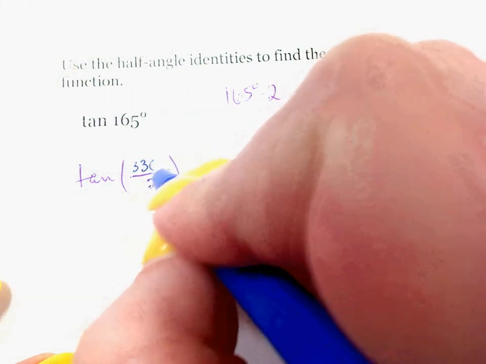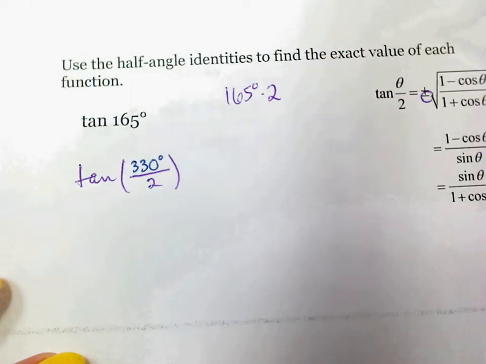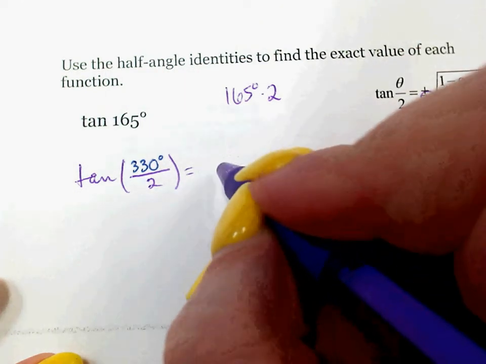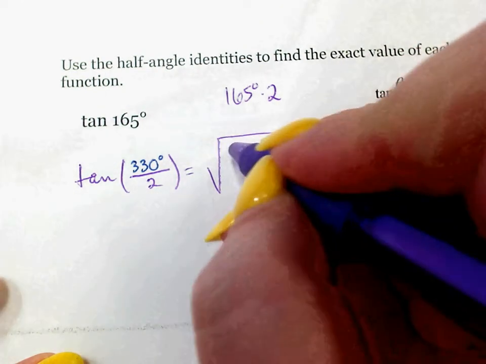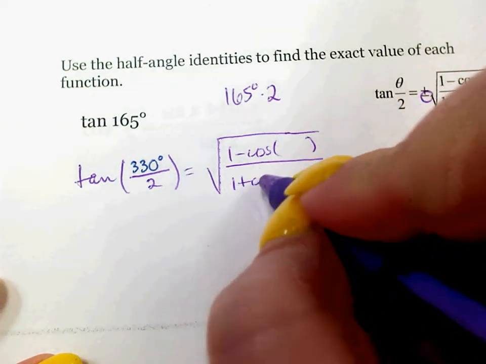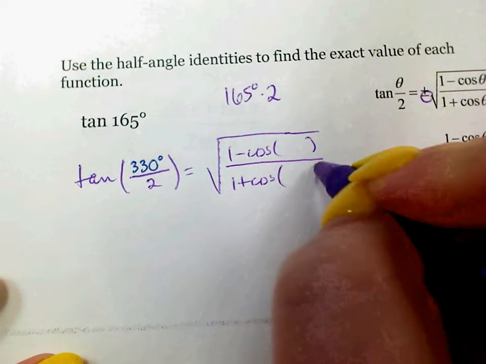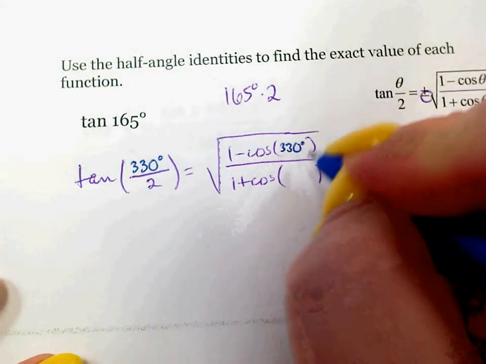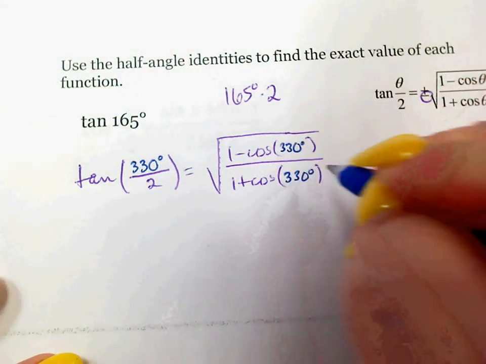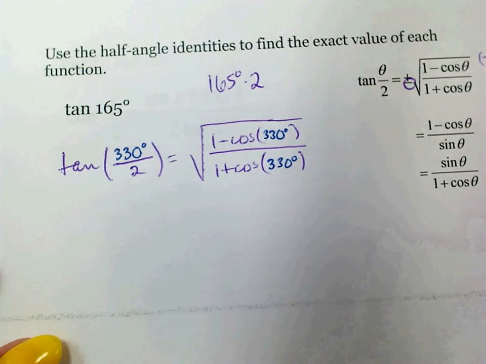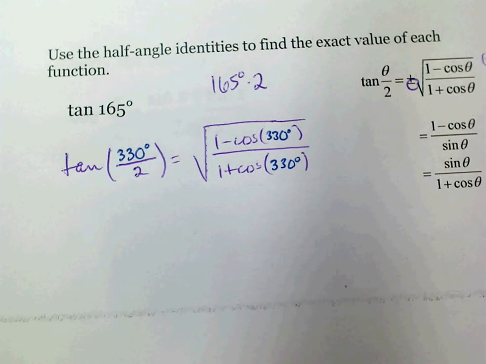So I've got the square root of 1 minus cosine of 330 degrees over 1 plus cosine of 330 degrees. Lots of cosines. Always cosines. Although, we could use some sines over here. Okay, so cosine of 330 degrees. 330 degrees, cosine is square root of 3 over 2.